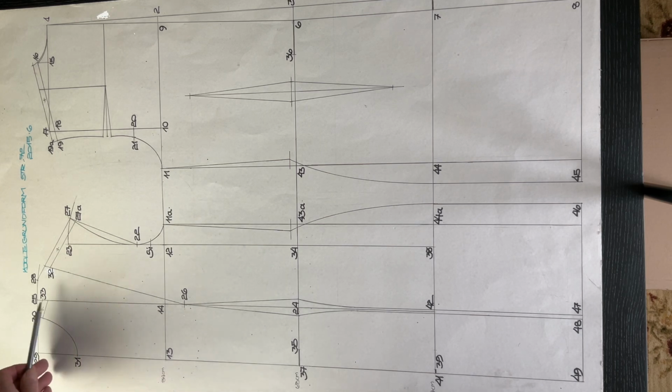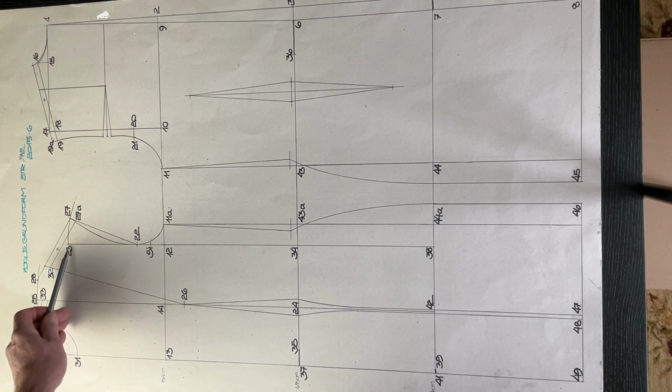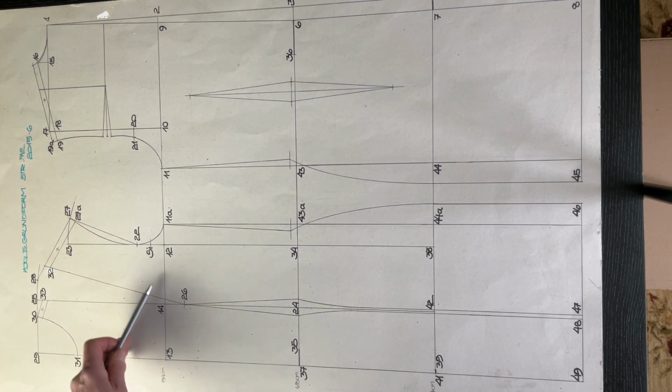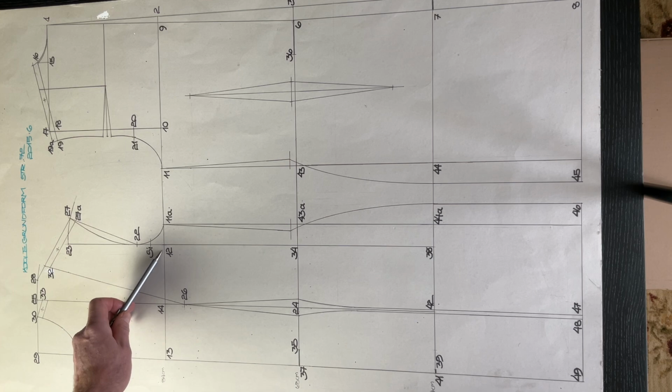From the points 25 and 23 over here, draw circular arcs to the right with center points in 26 and 12 respectively.